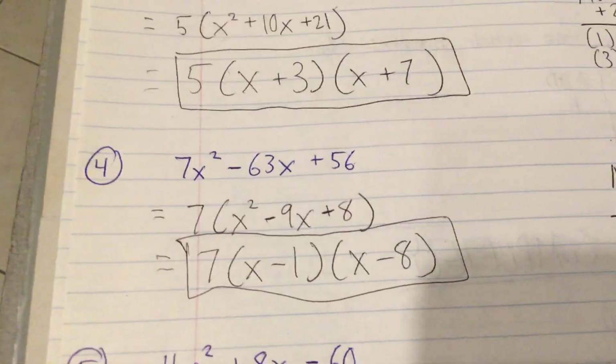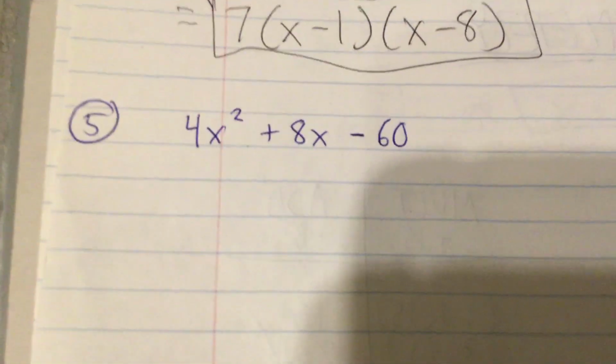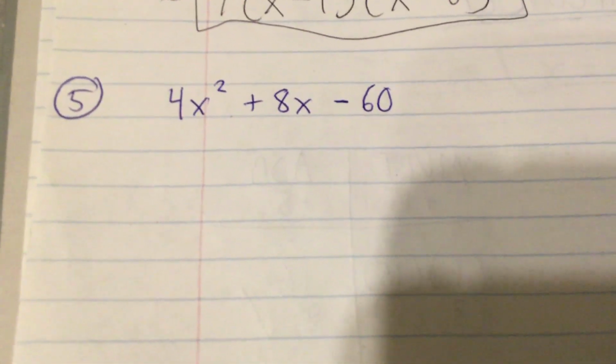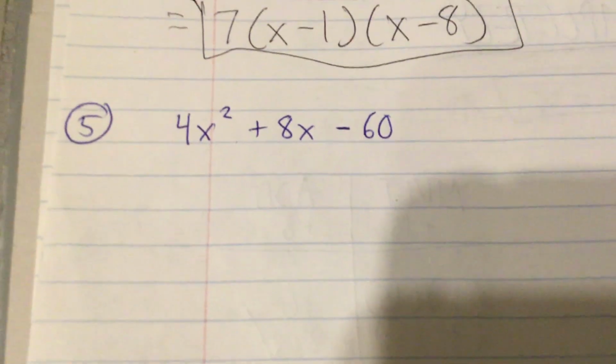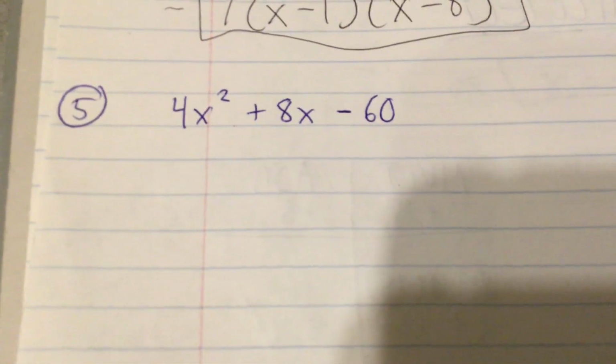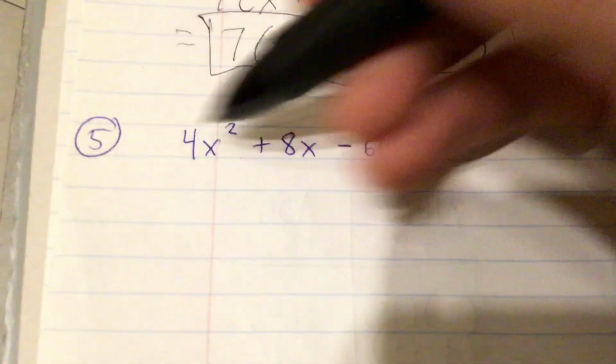Okay. Number 5. 4x squared plus 8x minus 60. So this is a little bit of a different case. But the same steps. Can I factor something from all three of these terms? Yes. All three of these can be factored out with a 4.